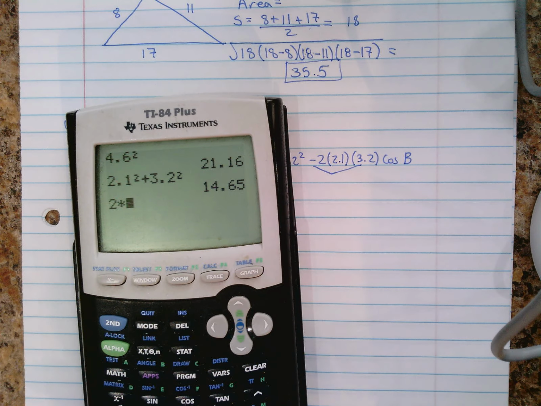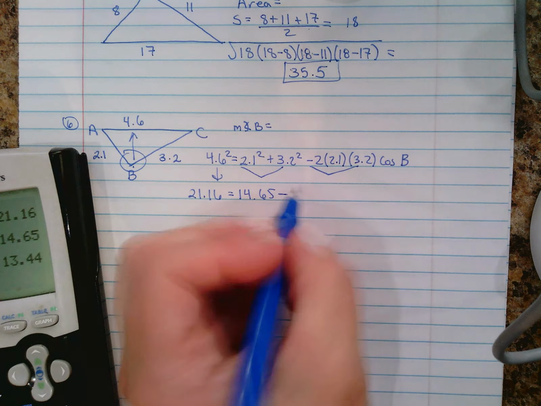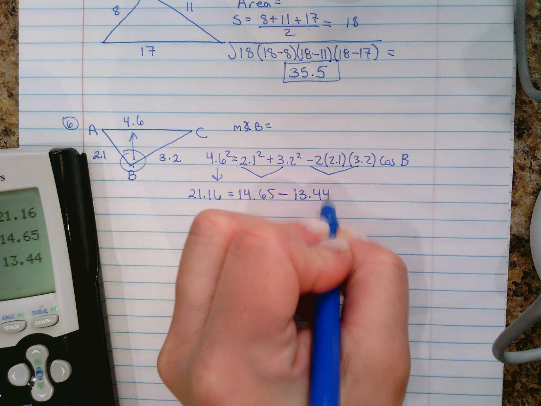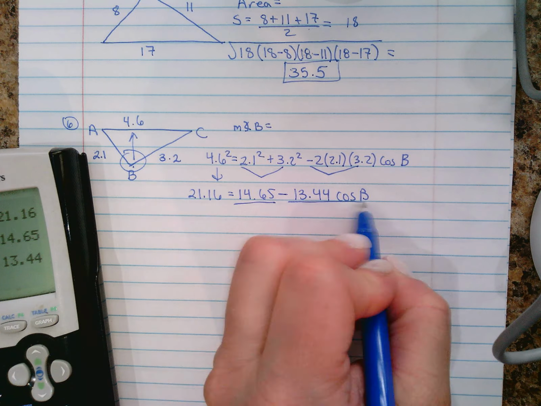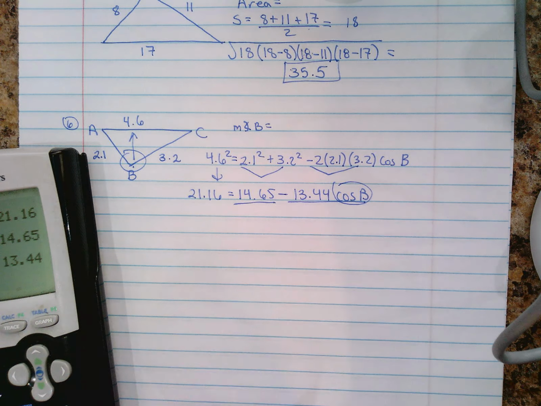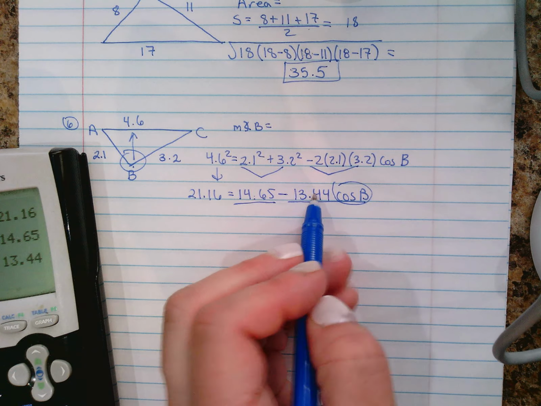So 2 times 2.1 times 3.2, and that gives me 13.44 times cosine of B. Now, I cannot combine this with this because this acts as a variable. Okay? These are not like terms.